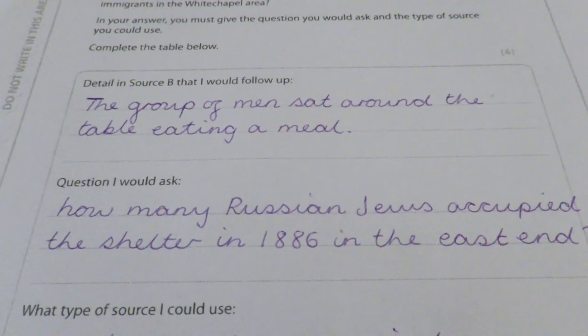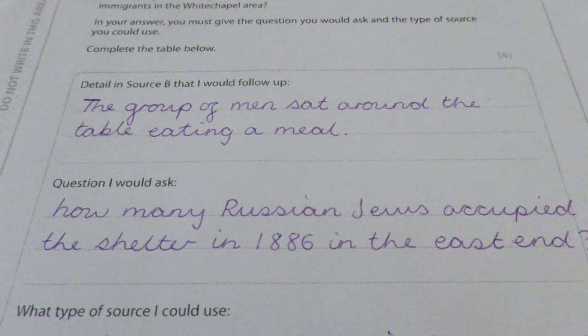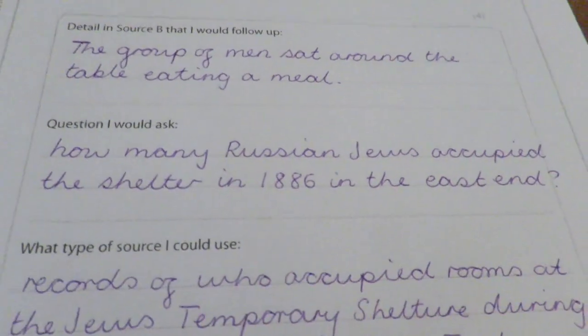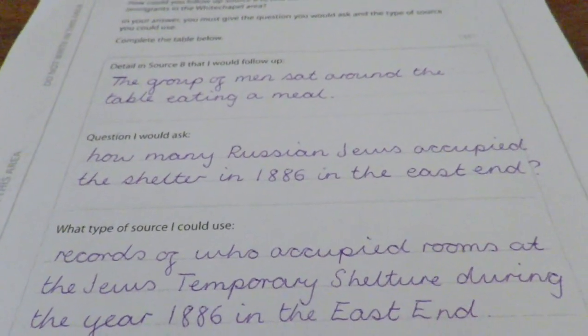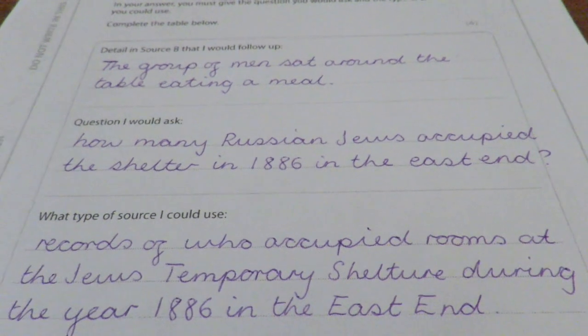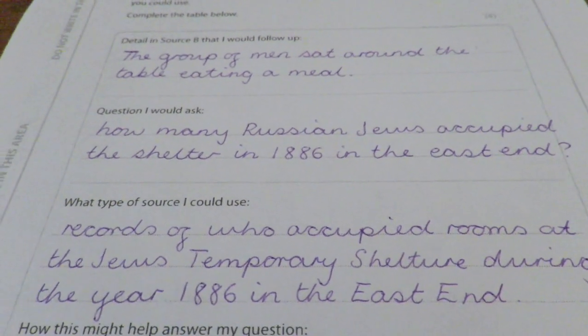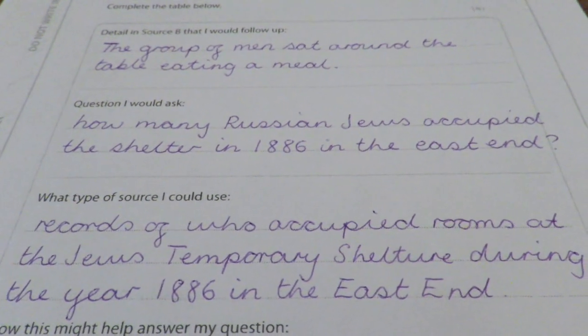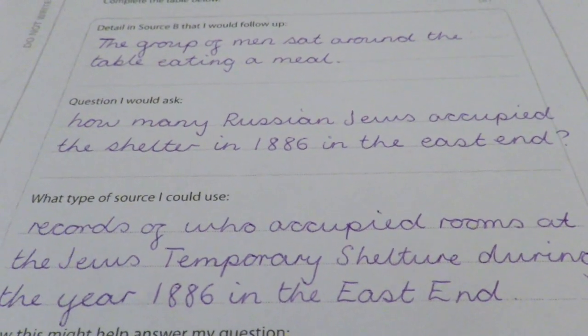Now the next bit is the type of source I could use. Be specific. Do not just write like a diary. Do not just write records. So this is what I've written. Records of who occupied rooms at the Jews' temporary shelter during the year 1888 in the East End. Again, I've added where it is, I've added the name of the place and the year.